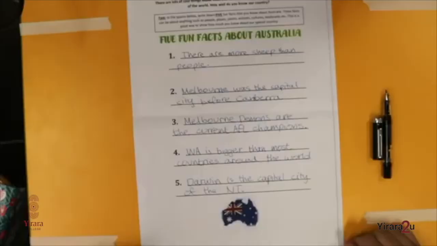So let's have a look at some of the cool facts that Max wrote down yesterday. Number 1, what is that, Max? There are more sheep than people in Australia. Yeah, I don't know if you knew that. I definitely didn't know that. But apparently there are more sheep in Australia than people themselves. So meaning, if you calculate how many people there are in Australia, there's about 25 million people, the population of Australia. There are actually more sheep, which means there are more than 25 million sheep in Australia, which is awesome.